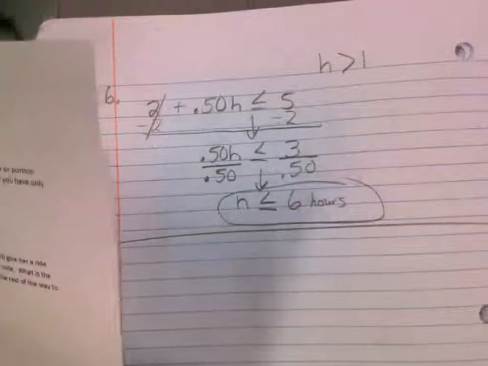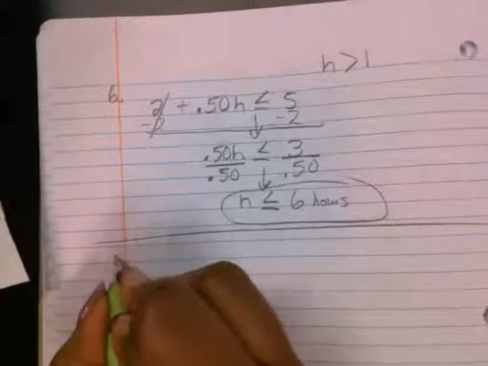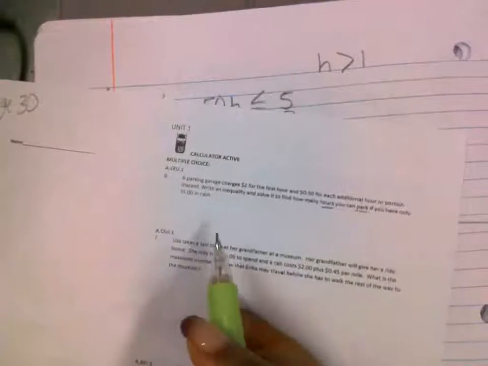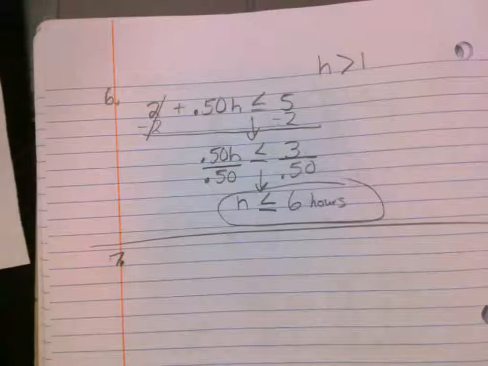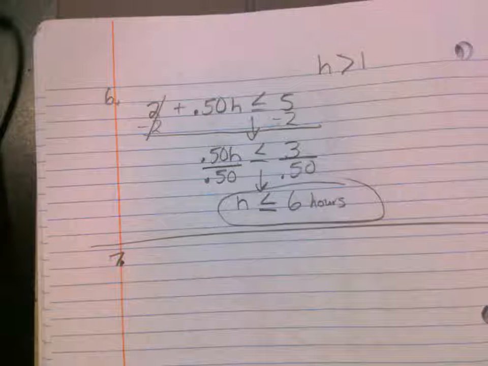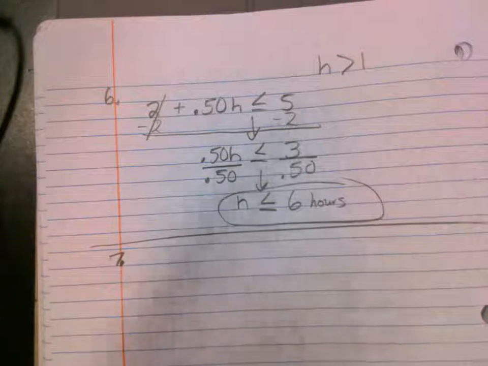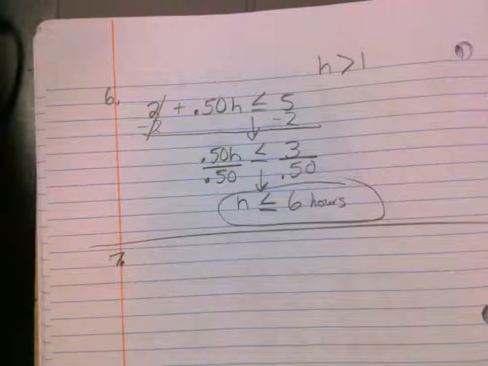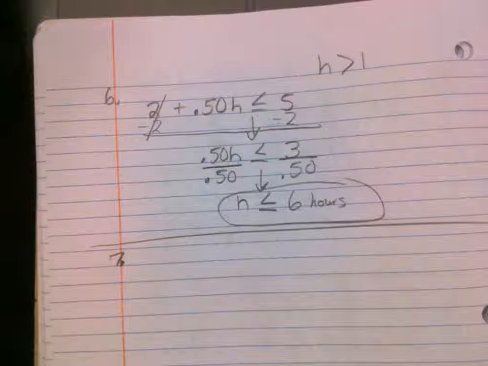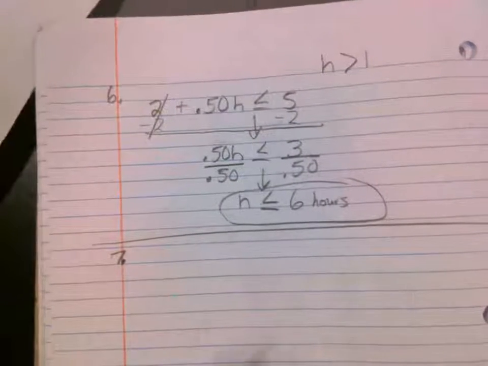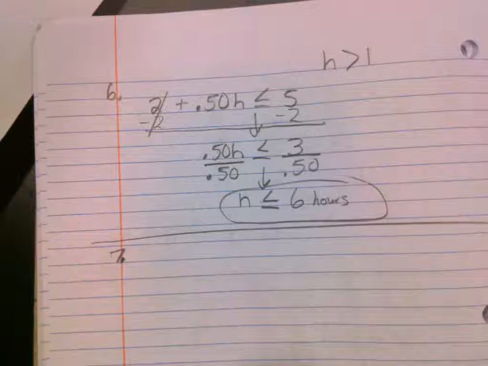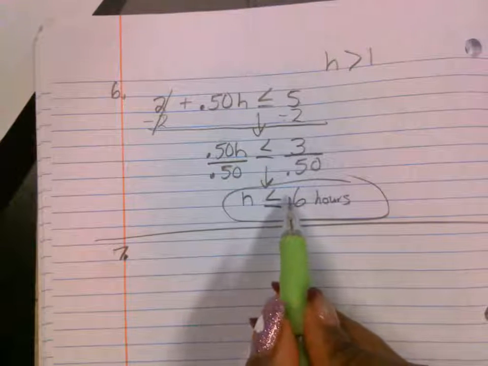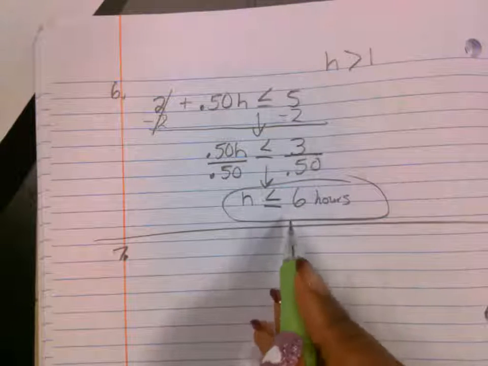Okay. Let's look at number 7. Wouldn't you get an hour from the first $2? That's why we subtracted 2 first. But then 0.5 you still gotta multiply 6 times. You still gotta pay the $2. So wouldn't you be able to park for 7 hours? Yeah, I guess, if 3 divided by 0.5 is 6.